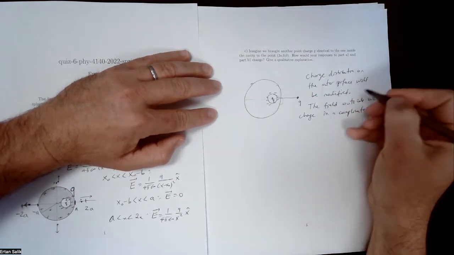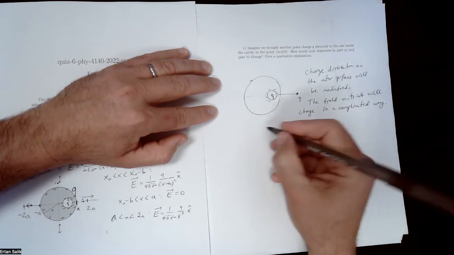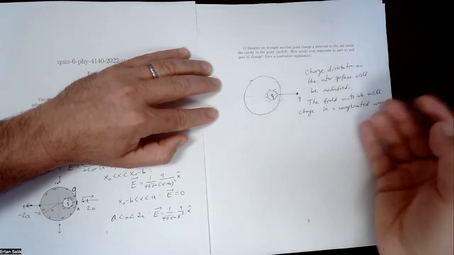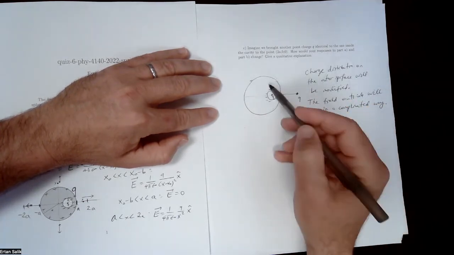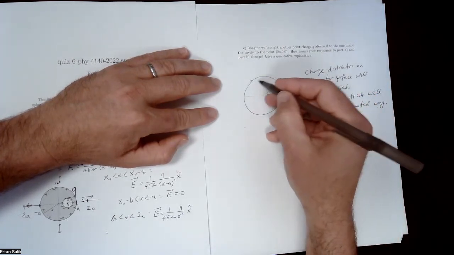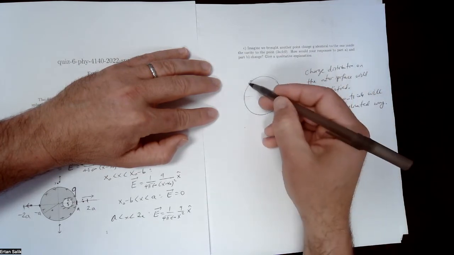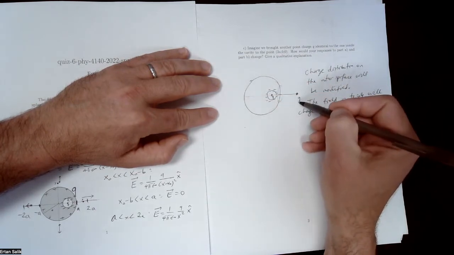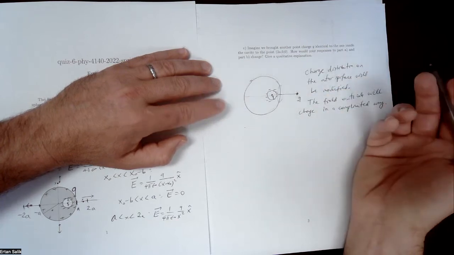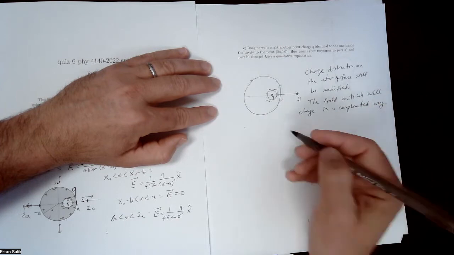To find it, I need to add contributions from this and the new charge distribution here. It could be less positive here and more positive here because of this positive charge. It is complicated outside.